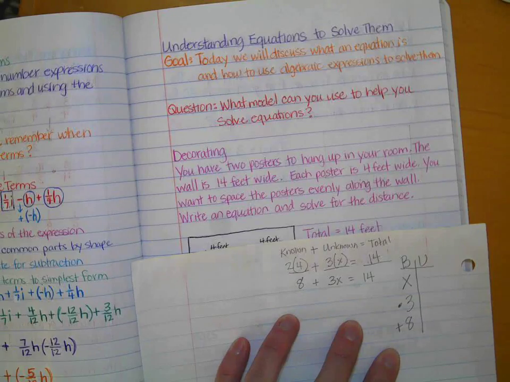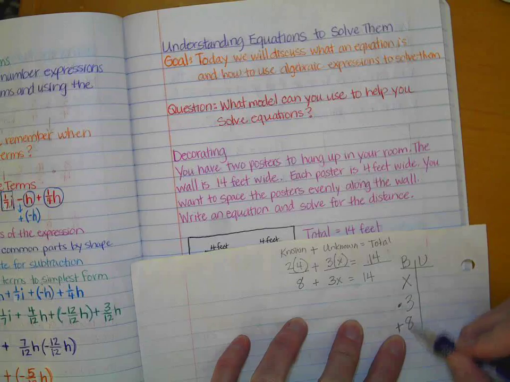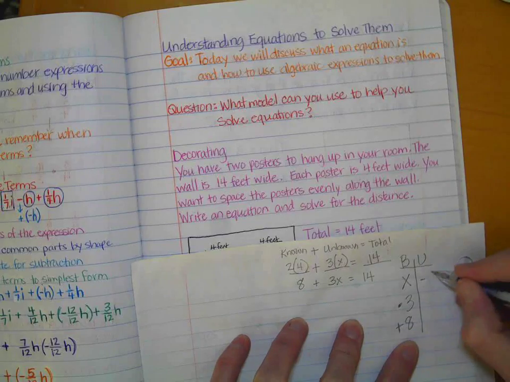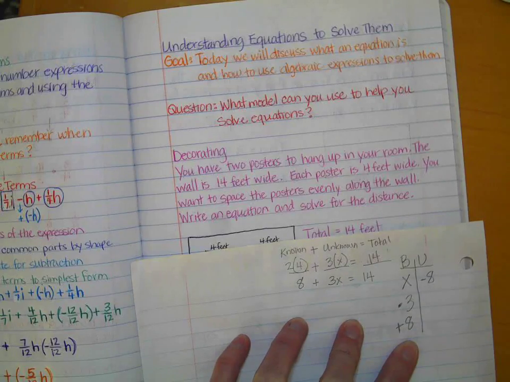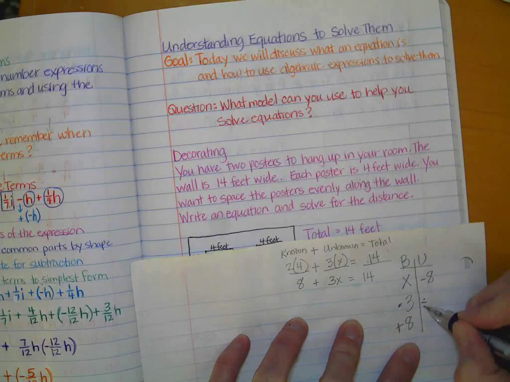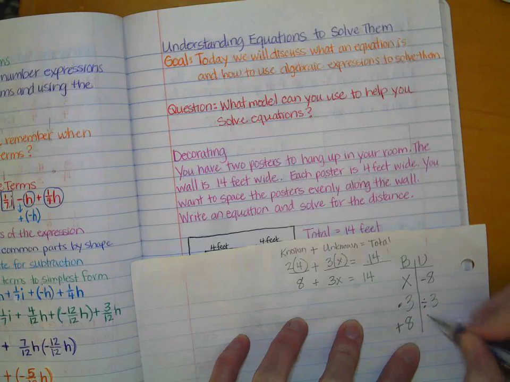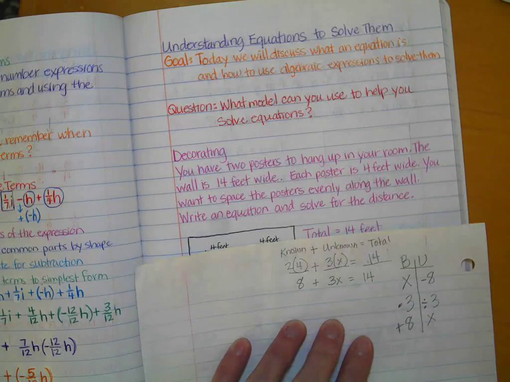Now to undo it, remember with the undo, you work backwards. The opposite of adding 8 is subtracting 8, so we're undoing adding by subtracting 8. We're undoing multiplication by division, so we're dividing by 3. And then we'll be left with x.